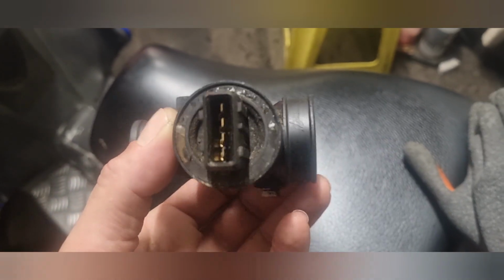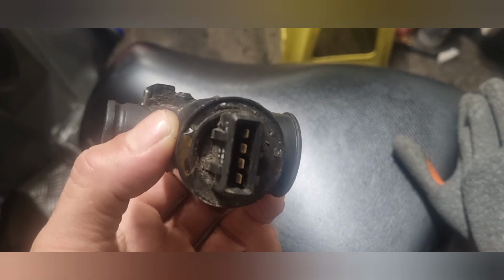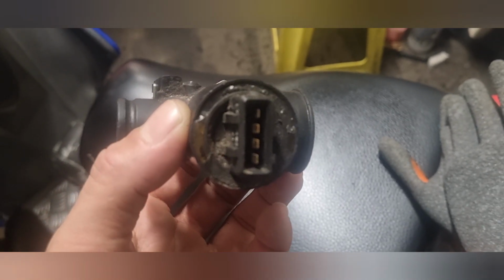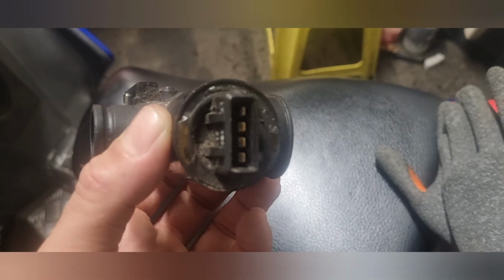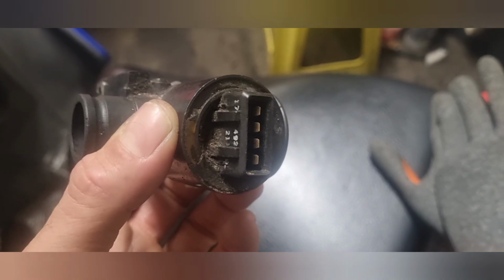I'm guessing, I think I read it somewhere. Basically it's measuring the voltage on 2 tracks. So there are four pins on here.